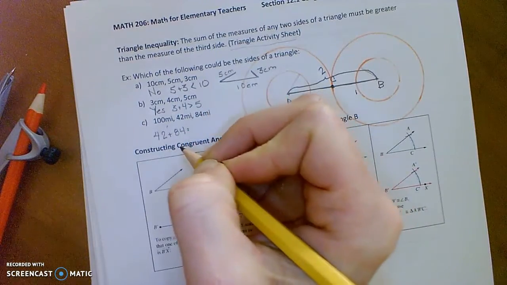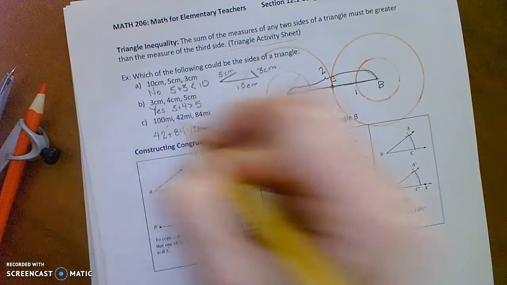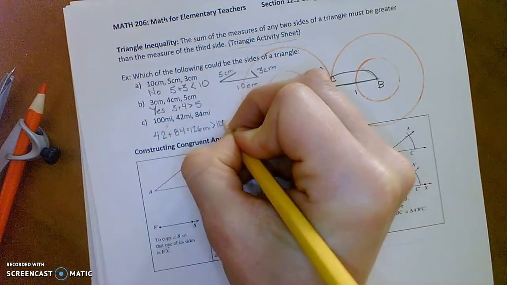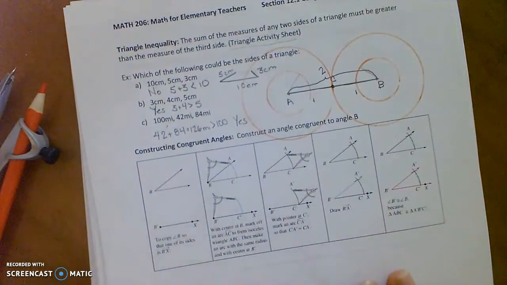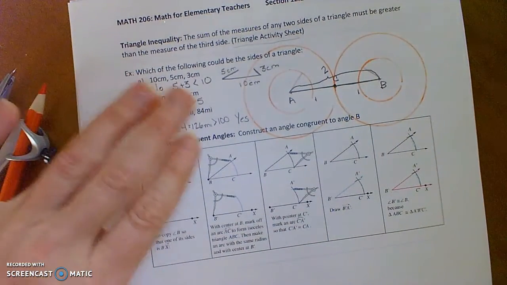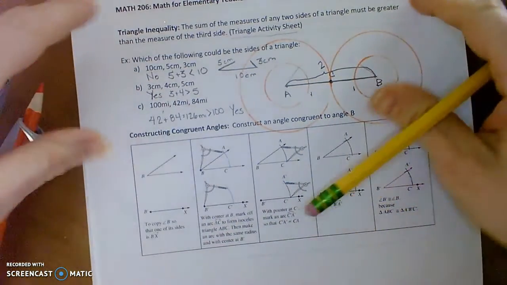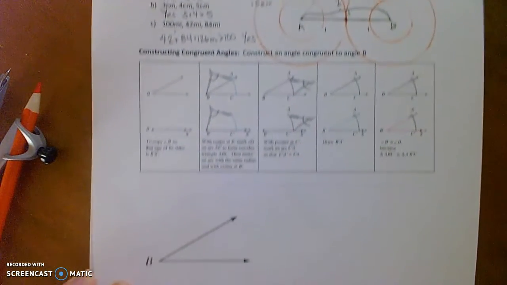That's 126 miles, which is longer than the longest side. So this is greater than 100, and we get yes here. You'll have a few homework problems asking you to decide if a triple of lengths gives you a triangle or not.